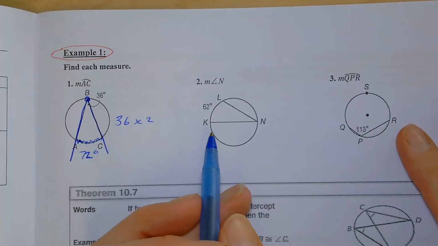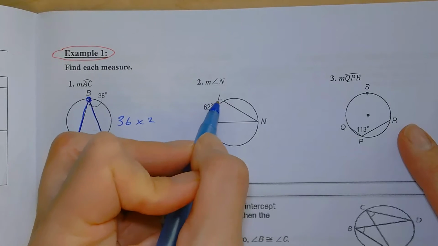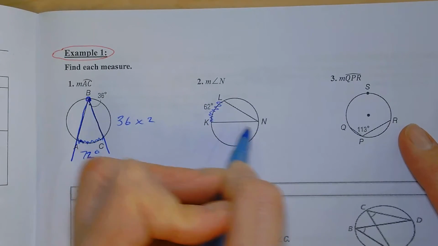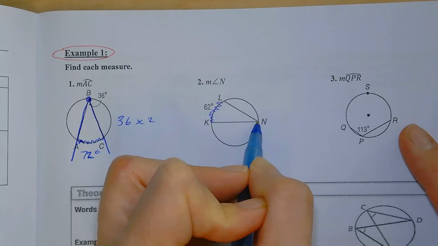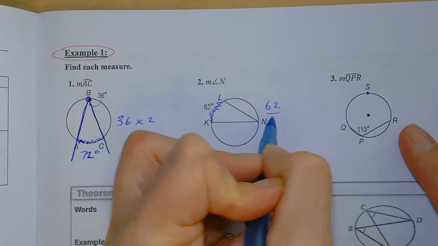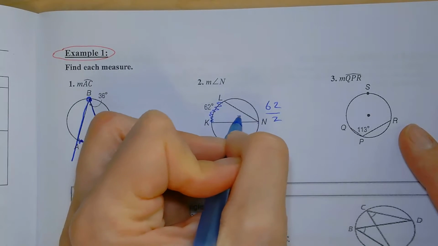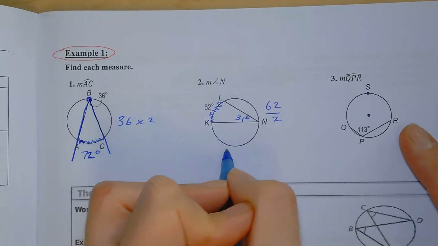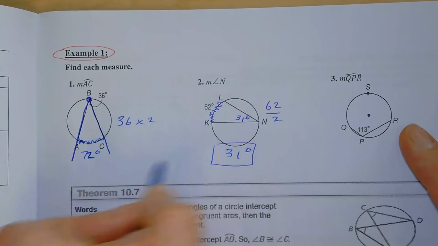Okay, let's go over here. This one is the opposite. This time they gave you the intercepted arc, and you're asked to find the inscribed angle. You just do 62 divided by 2, and you get that angle N is 31. So this answer is 31 degrees.